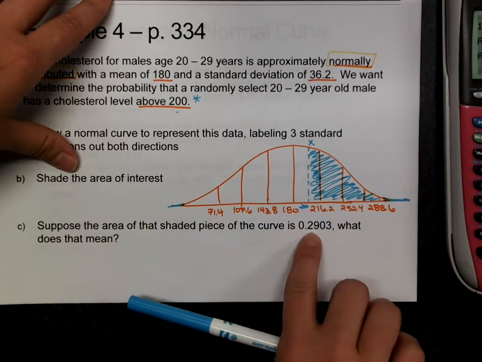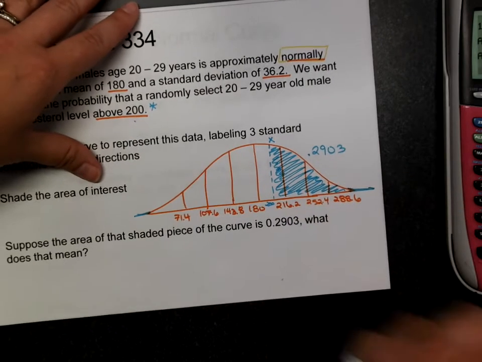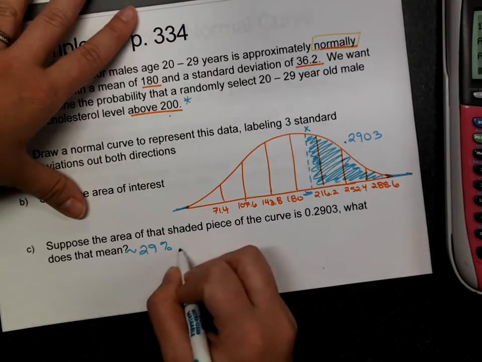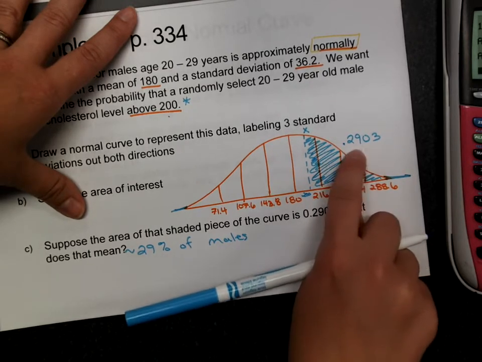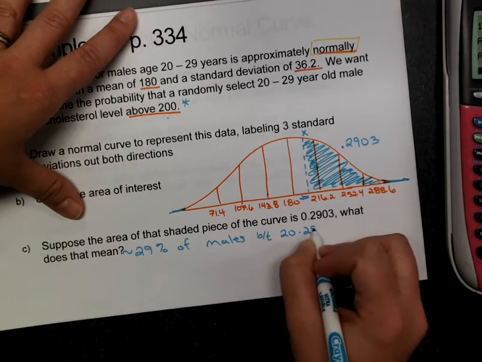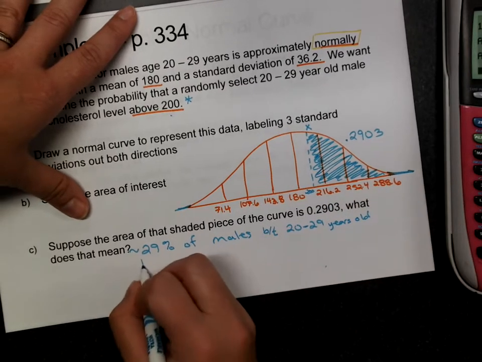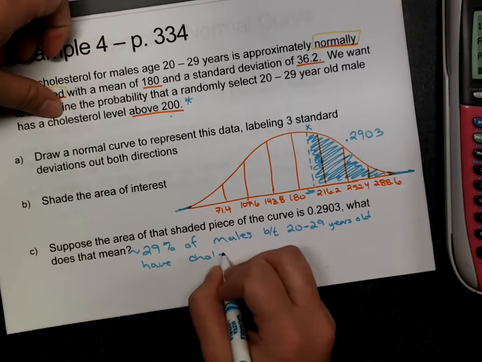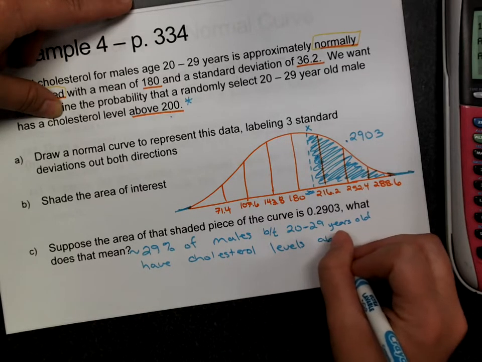So it says, suppose the area of that shaded piece, so they've already done the work for you, suppose that number is 0.2903. So we learn how to do this, we get 0.2903. What does that mean? Well, that means that about 29% of males, I just got 29% from rounding this off, 29% of males between 20 to 29 years old have cholesterol, I always spell that wrong, cholesterol levels above 200.